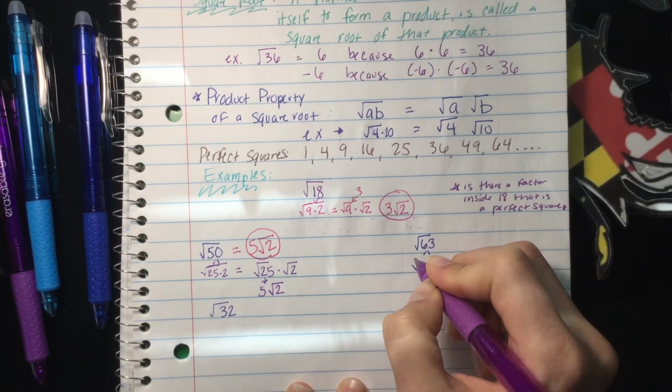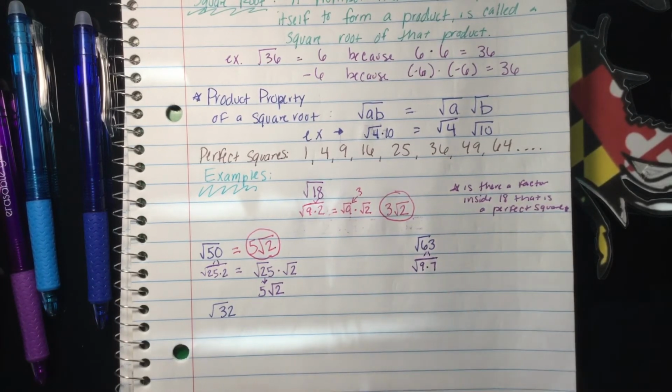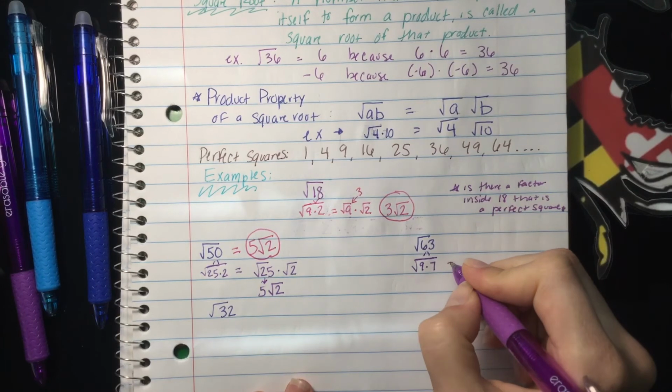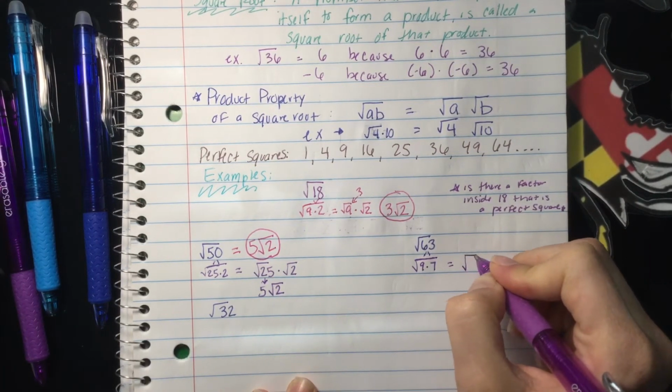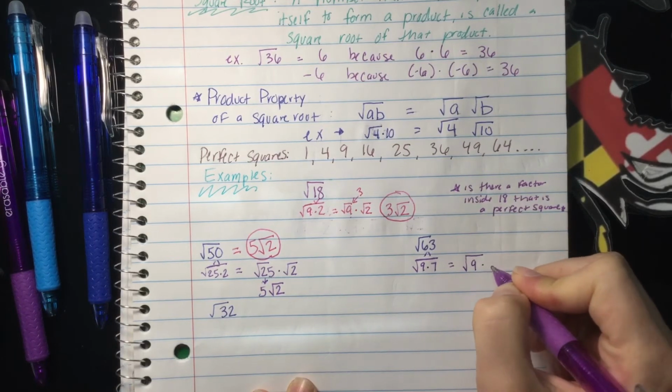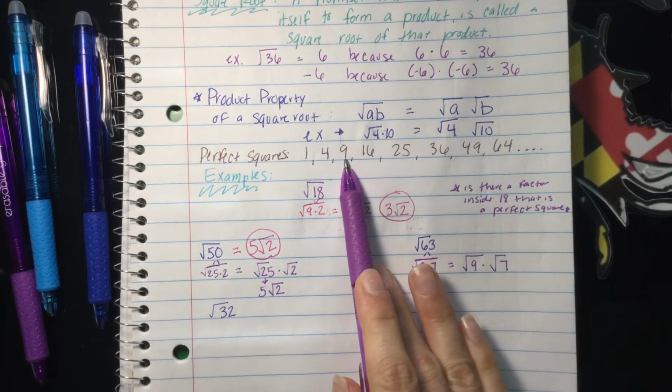So I'm going to break it down to the square root of 9 times 7. And so using the product property, the square root of 9 times the square root of 7. And we know, like what I just said, 9 is a perfect square.